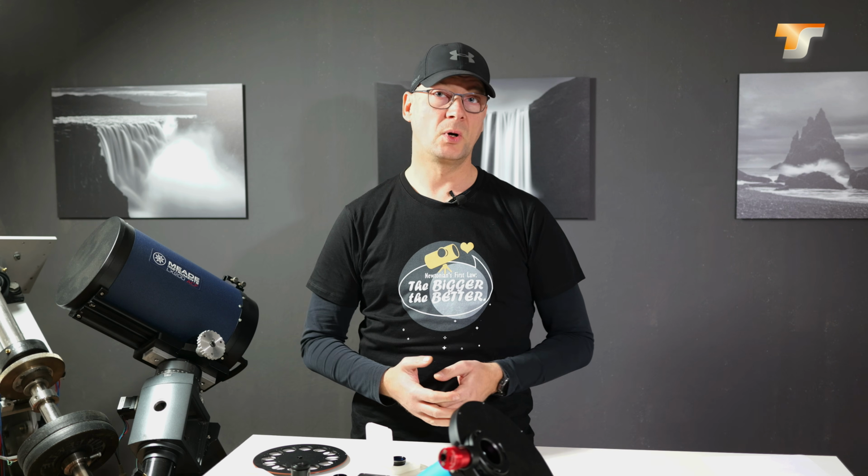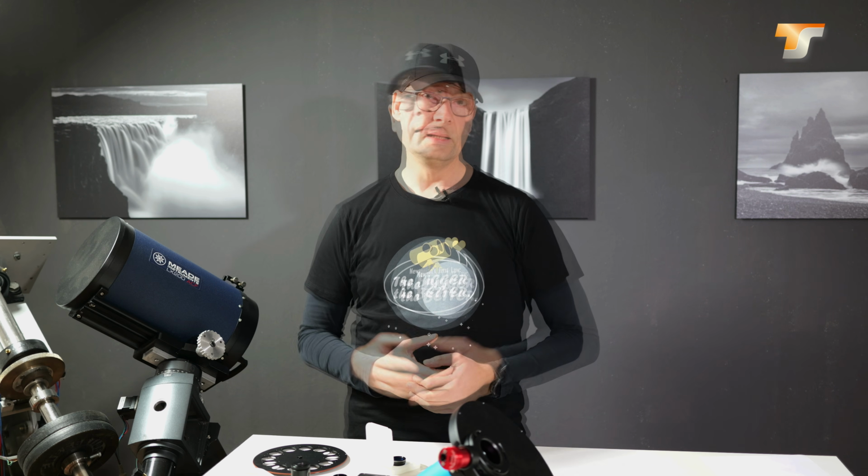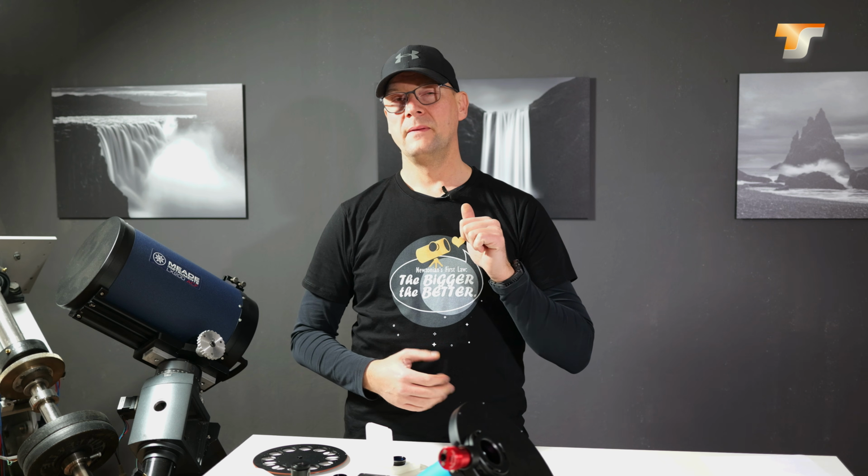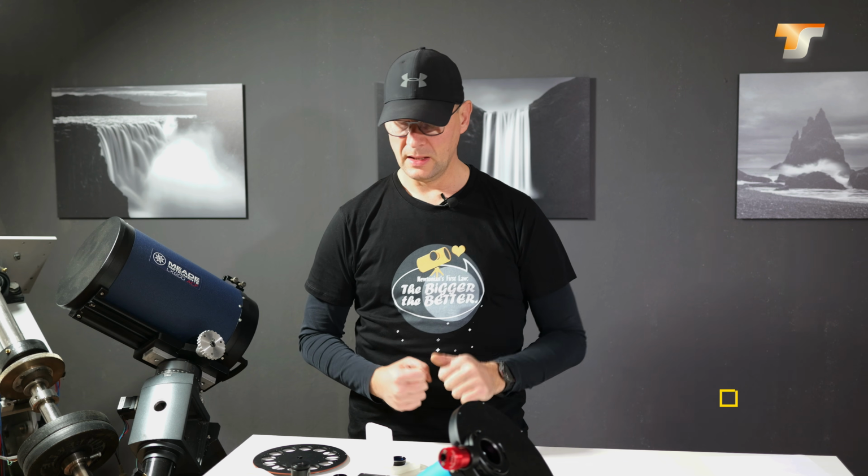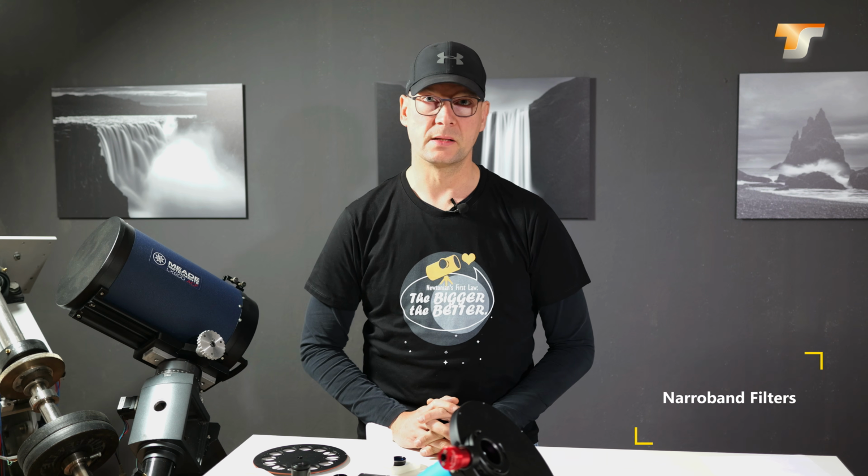The only way to overcome this is to find a dark spot, a dark site somewhere near you. There's one way you can try, and this is with narrowband filters.